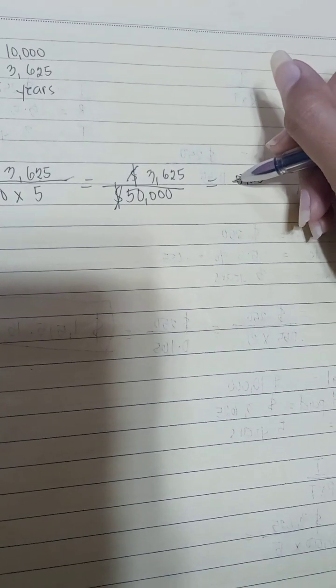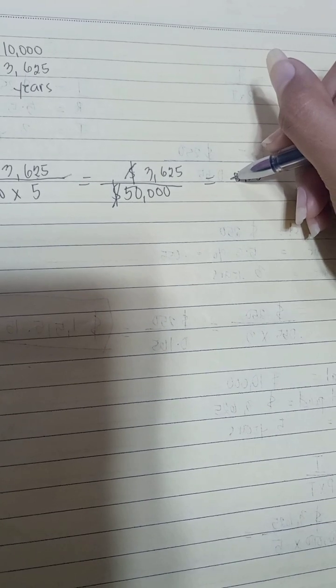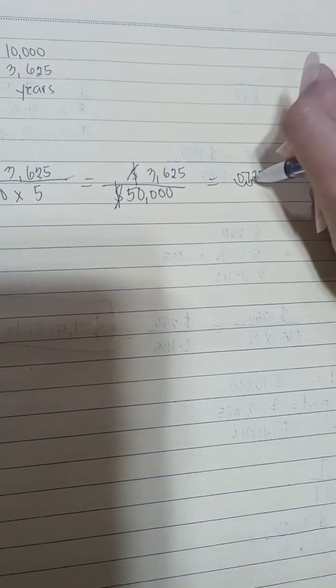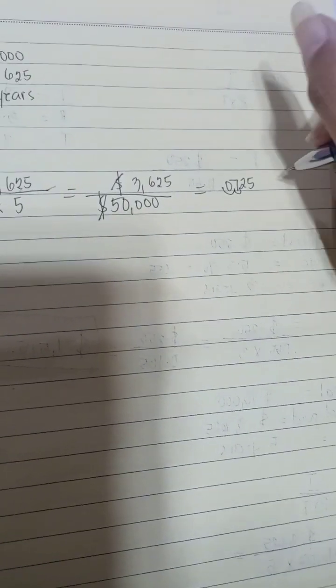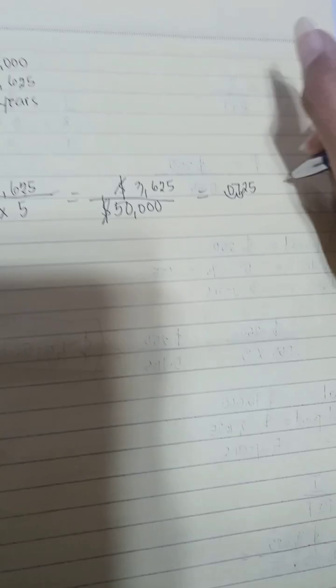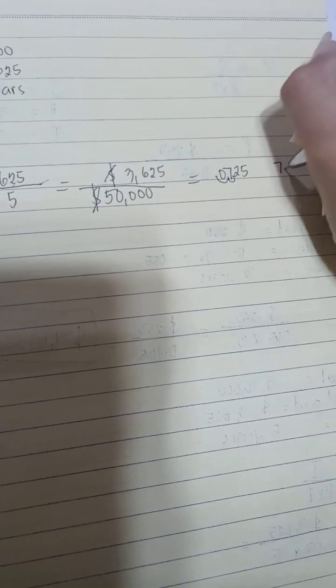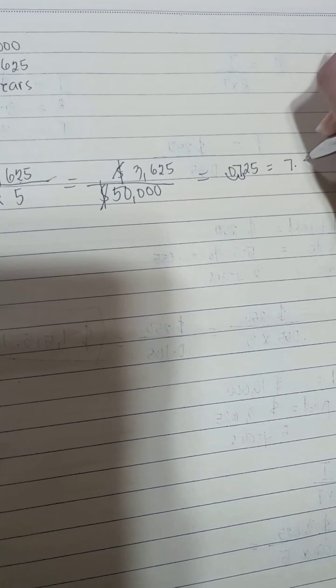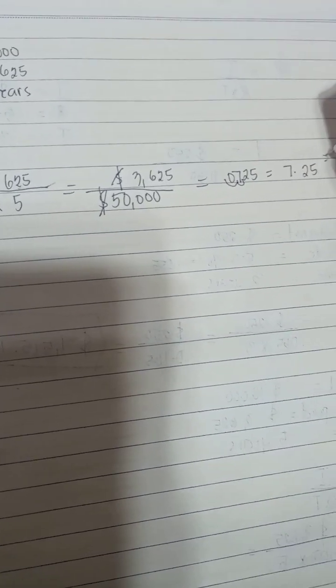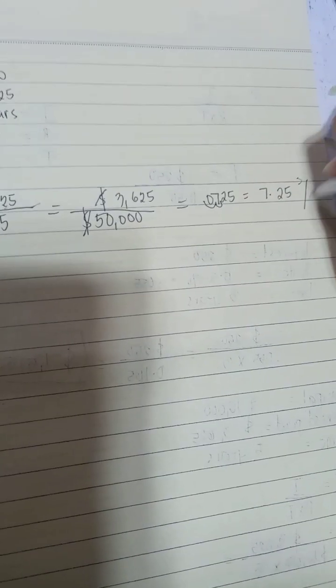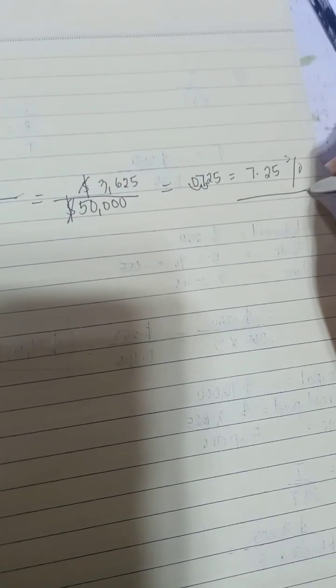To get the interest rate, we must move the decimal 2 places. So 1, 2. So the interest rate is 7.25%. So this is the rate.